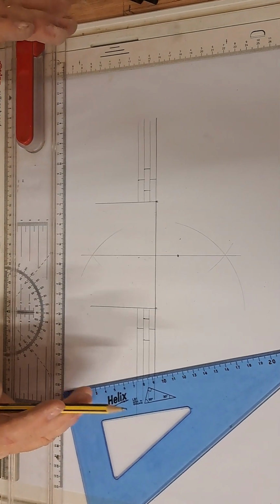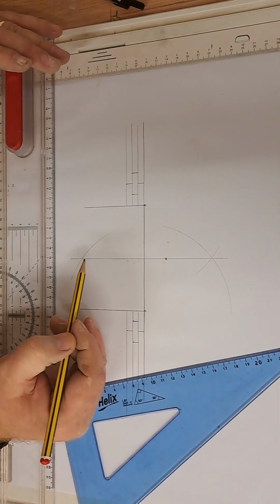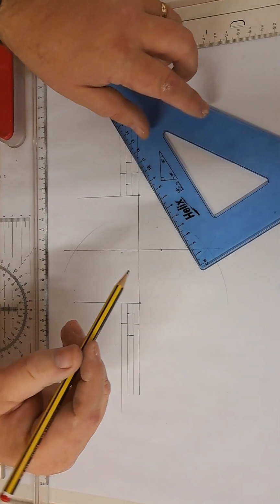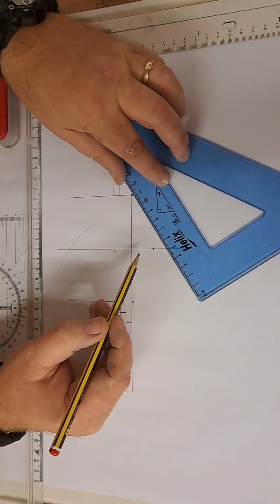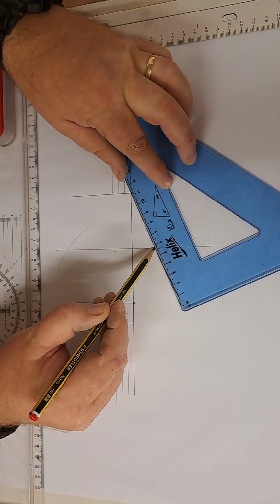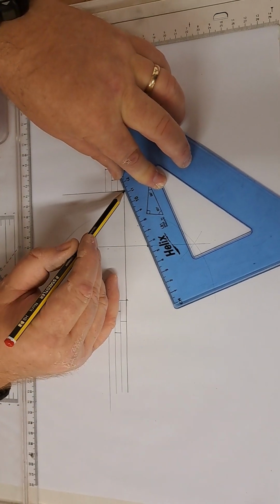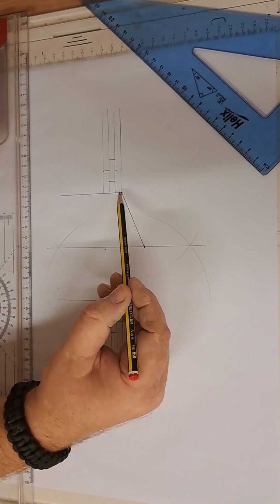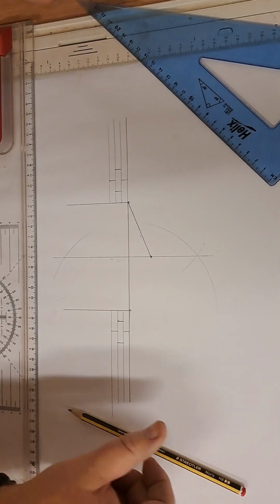Now this time I need to still establish my striking point. So from my span point, or you could look at that as a springing point, to the point of my rise, I'm going to draw a line. I'm then going to bisect that line the same as I did my springing line.